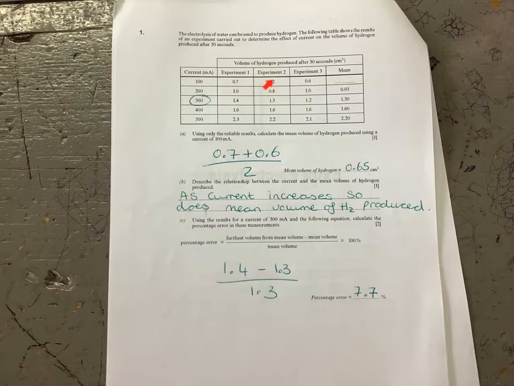So obviously 0.2 is too far out, it's not repeatable. So you just do them two, divide by 2 because you're only using 2, and calculate the mean. Describe the relationship between the current and the mean volume of hydrogen. Again, not really any science related from here, it's just using what you can see. So as the current increases, so does the mean volume of hydrogen produced.